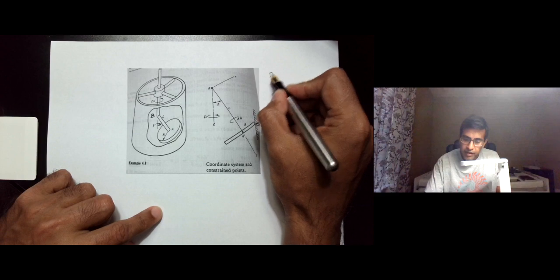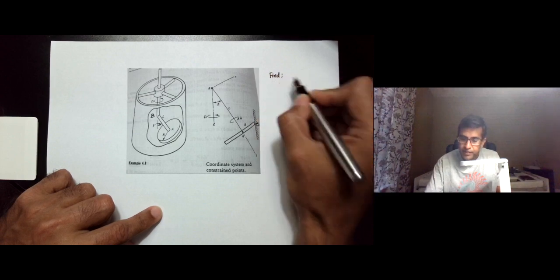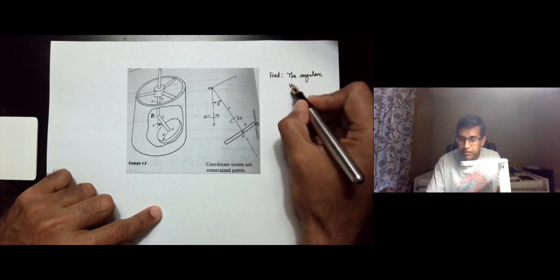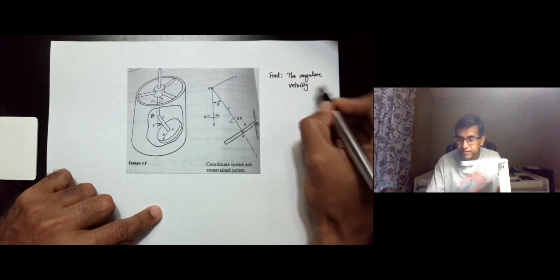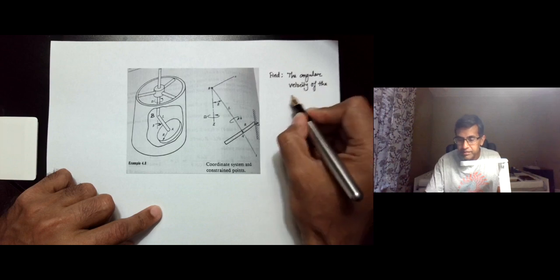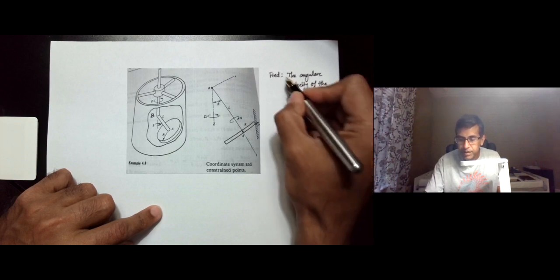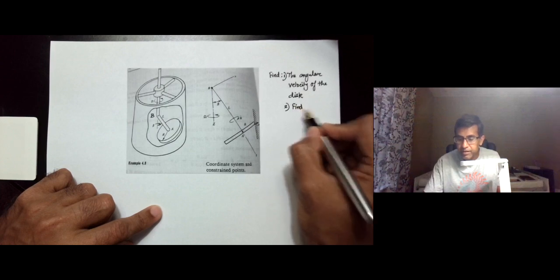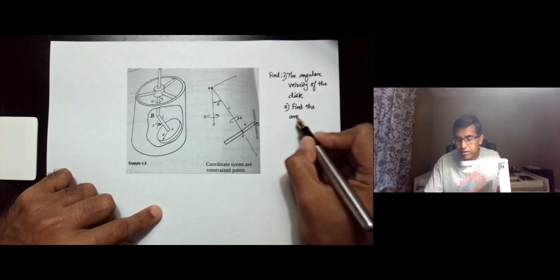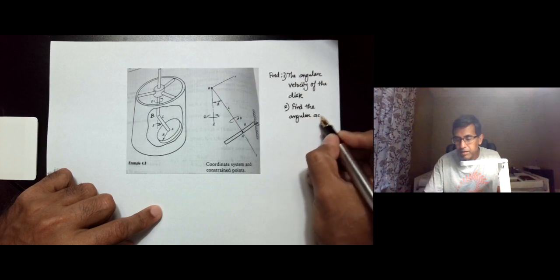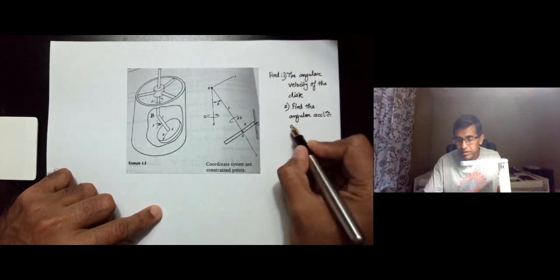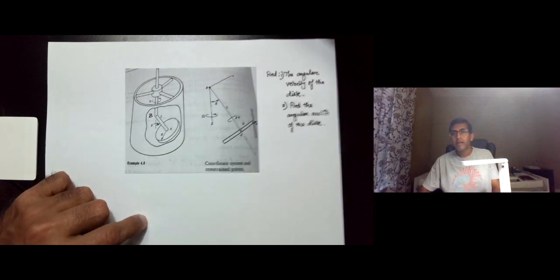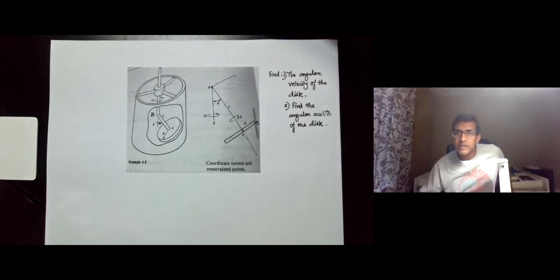So number one, find the angular velocity of the disc, and number two, find the angular acceleration of the disc. So these are the two quantities.